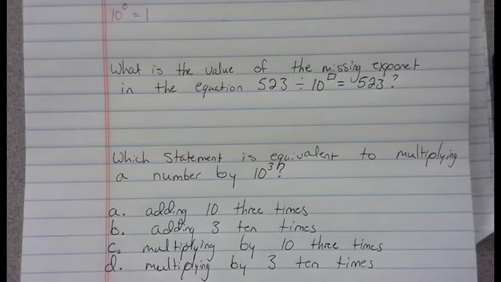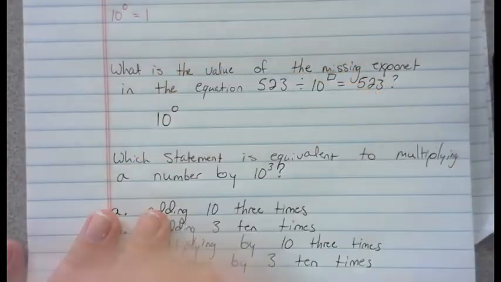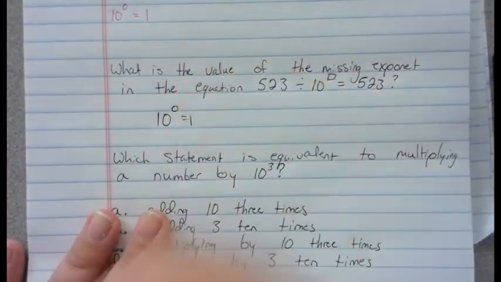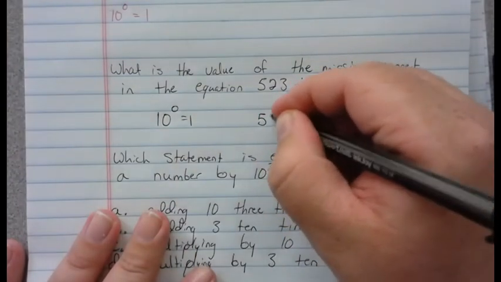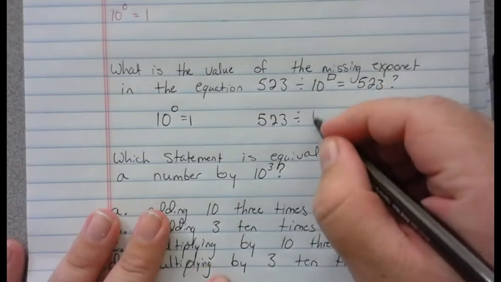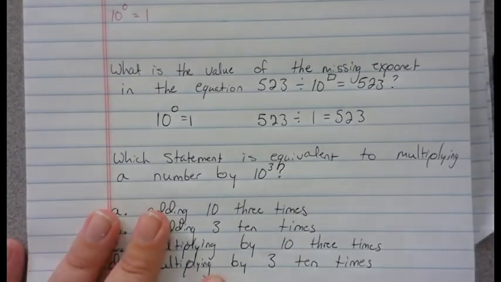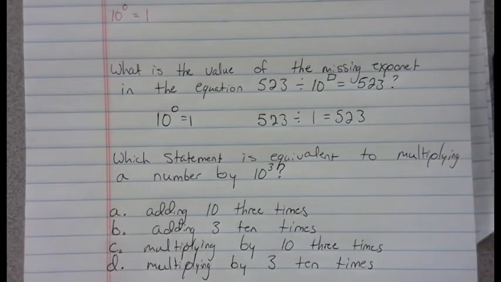Well, obviously, for 523 divided by a number to be 523, that number has to be 1. So our exponent has to be, it has to be 10 to the 0 power, because we know that equals 1. So we would rewrite the question as 523 divided by 1 equals 523. So our exponent is 0. And that's that trick special rule I was trying to show you.